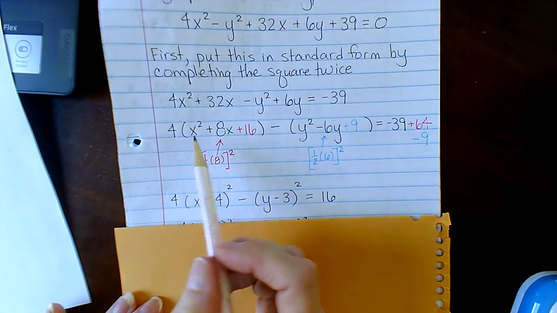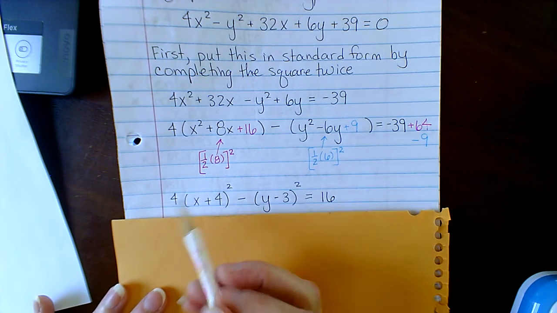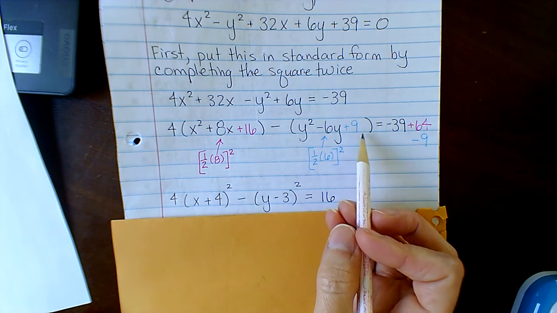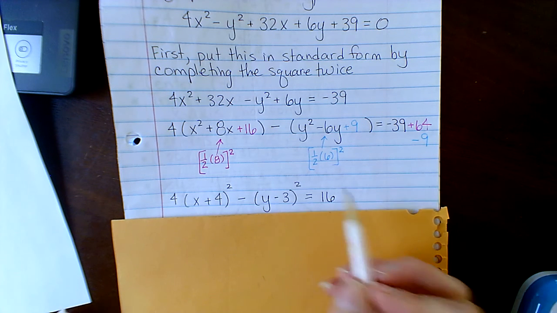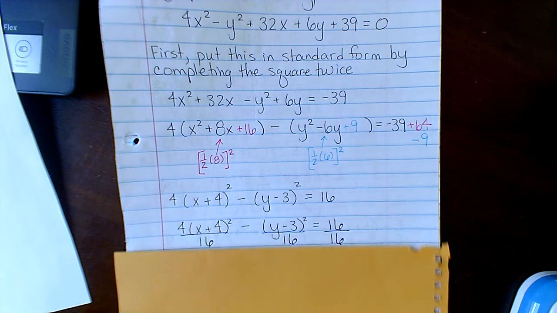All right, simplifying, this trinomial factors into (x + 4)(x + 4), or (x + 4) quantity squared. This trinomial factors into (y - 3) quantity squared. And then to get it in standard form, I need a 1 right here. So I'm going to divide each one of these by 16.